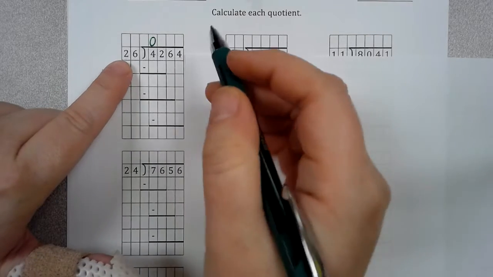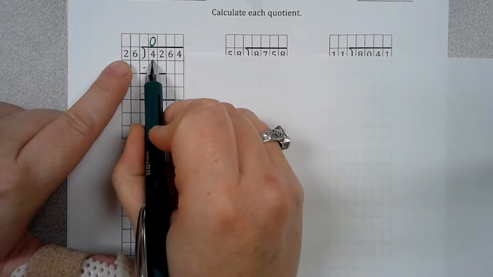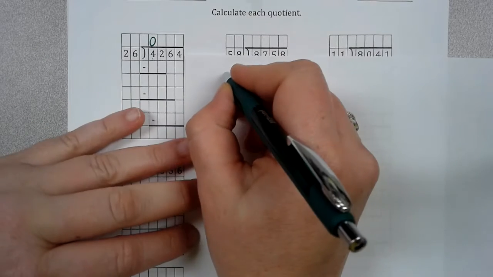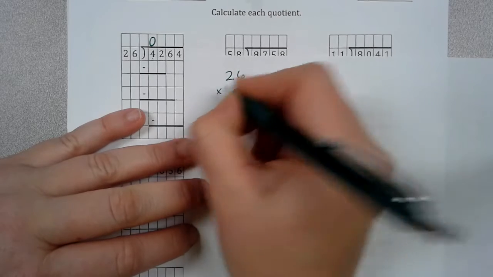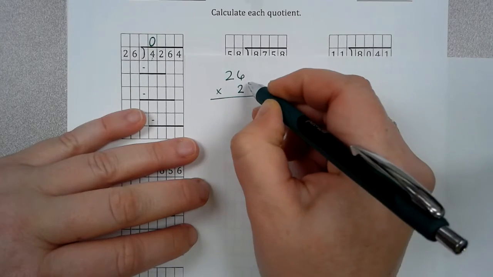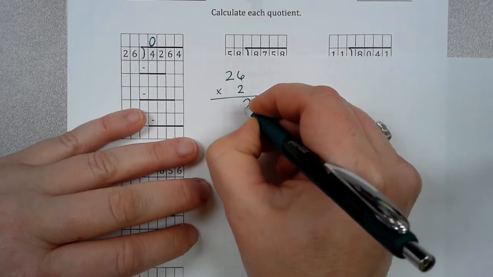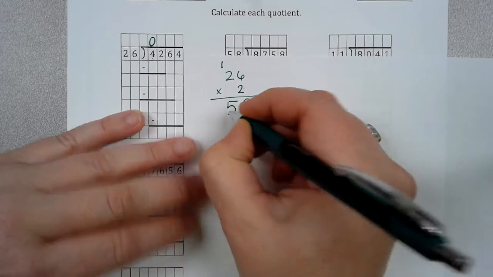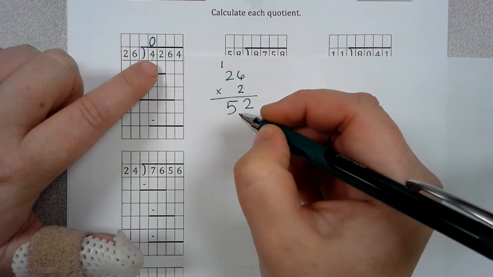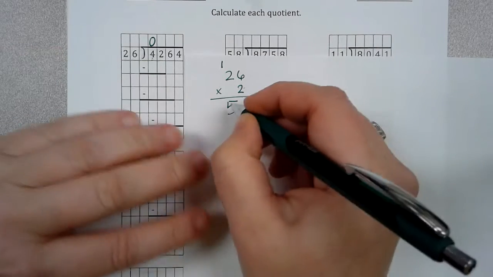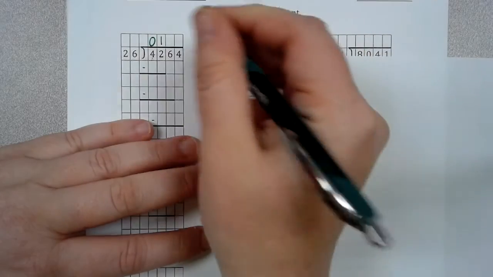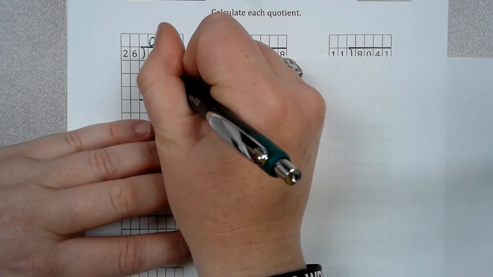We look at the first number and the first number. Now, how many times will 2 go into 4? 2 times. So let's try it out. 26 times 2. Okay, 6 times 2 is 12. Carry the 1. 2 times 2 is 4 plus 1 is 5. That's too big. So that means I have to go down to 1. And 26 times 1 is 26.